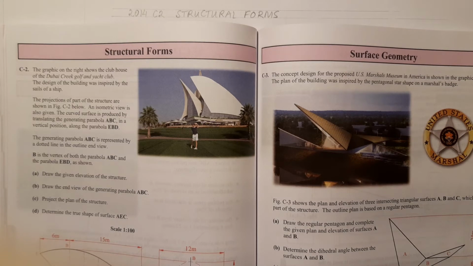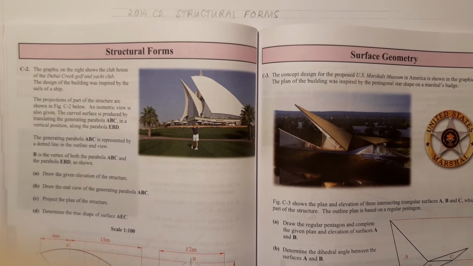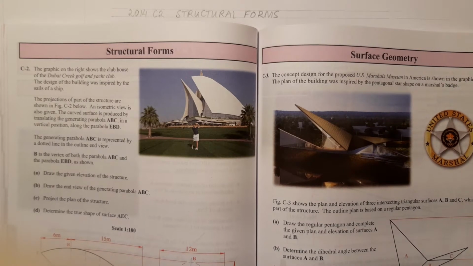The generating parabola ABC is represented by a dotted line in the outline in the end view. B is the vertex of the parabola ABC, and the parabola EBD is shown. Draw the given elevation of the structure.